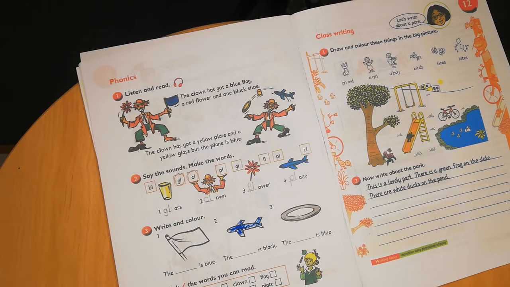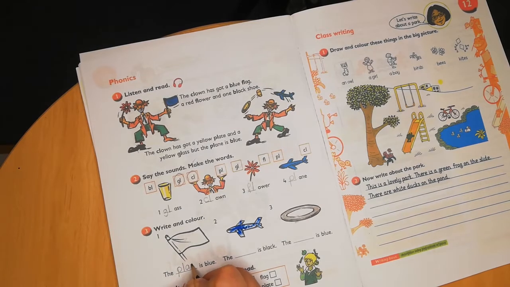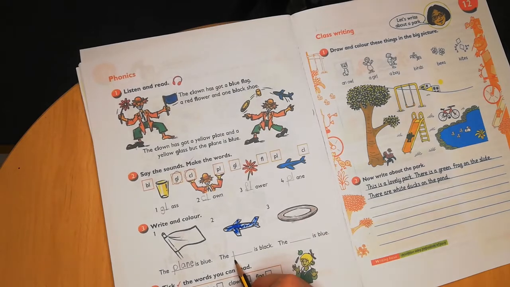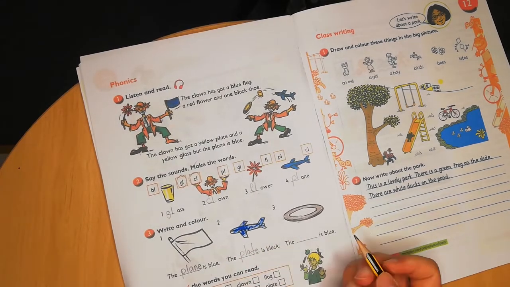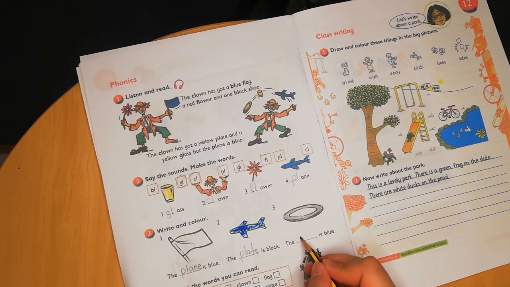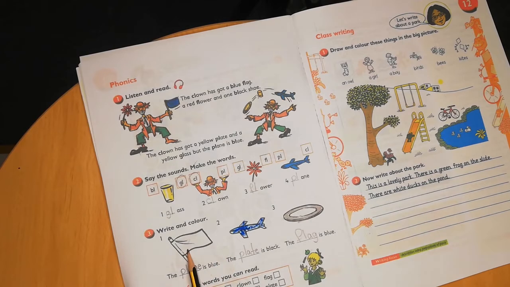Okay, so here is blue. The plane is blue. The plate is black. The flag is white. So the flag is white, the plane is blue, the plate is black.